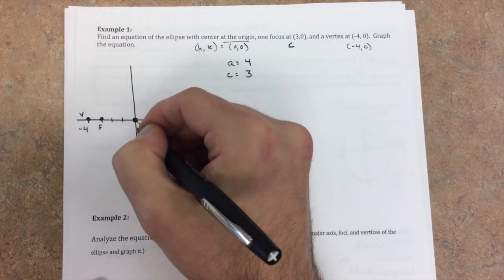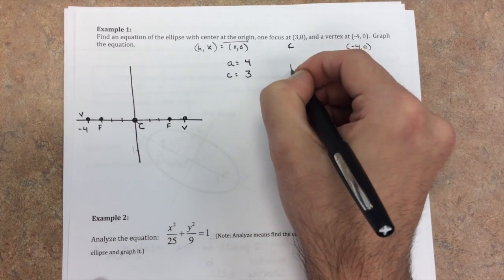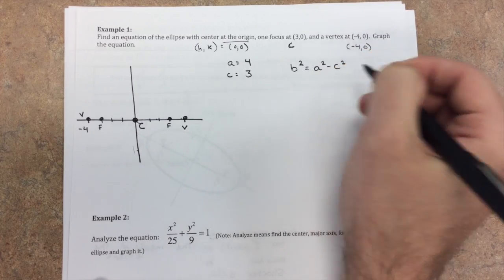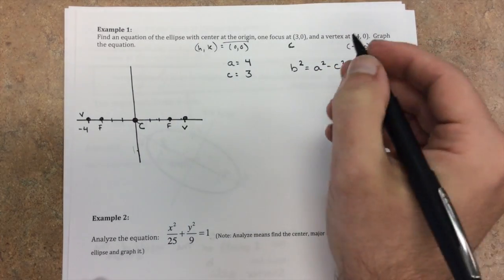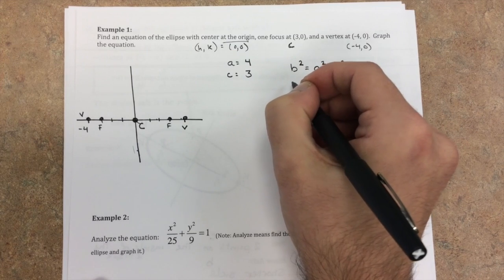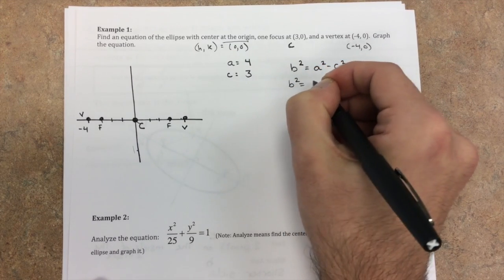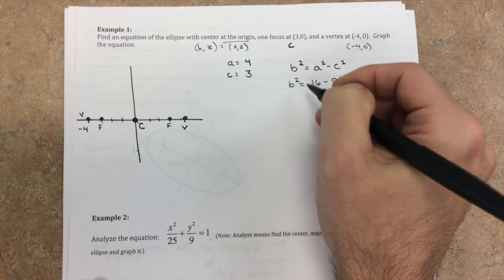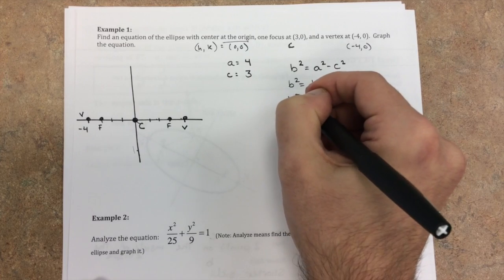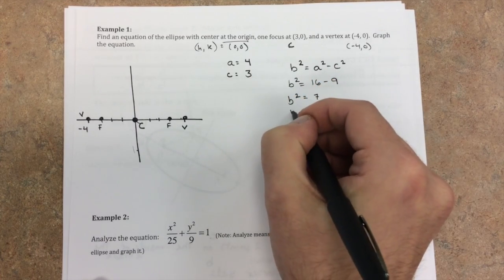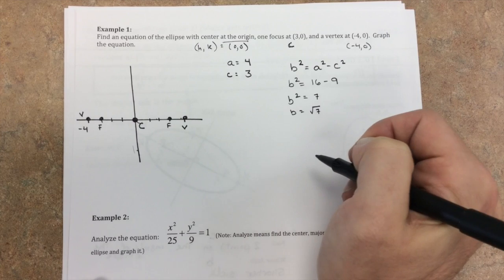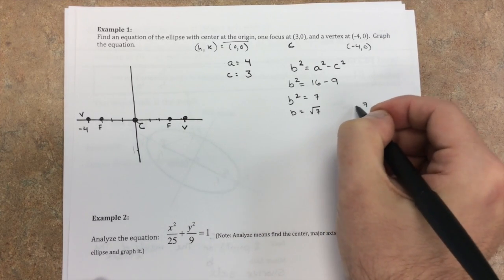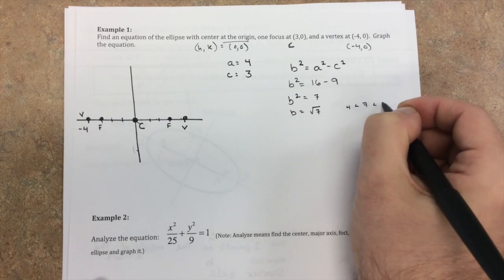So if we wanted to find our minor axis, we had on the other side b squared equals a squared minus c squared, which is a form of the Pythagorean theorem which we should be familiar with. So this is b squared equals 16 minus 9. So if we do this, 16 minus 9 is 7. So b squared equals 7. So b equals the square root of 7. So that doesn't really have a nice number, but we can guesstimate that 7 is between 4 and 9.